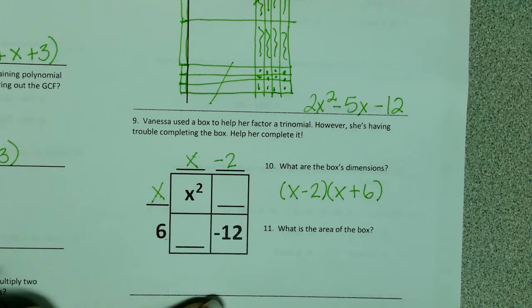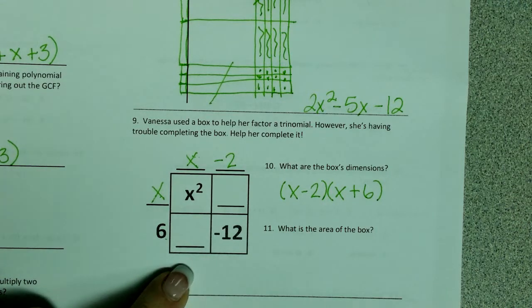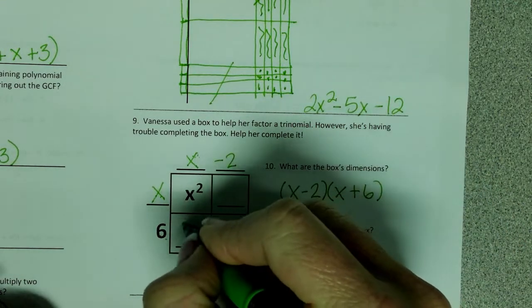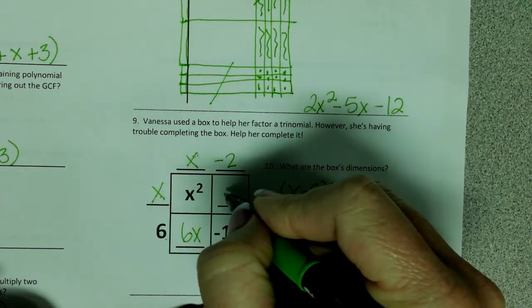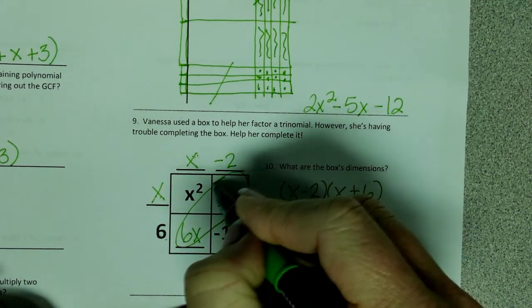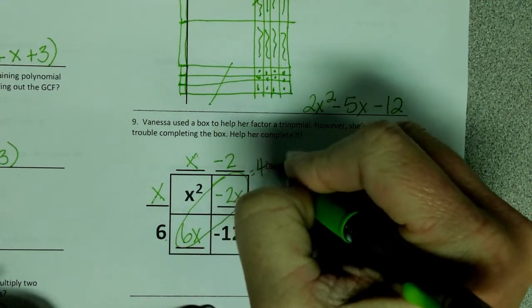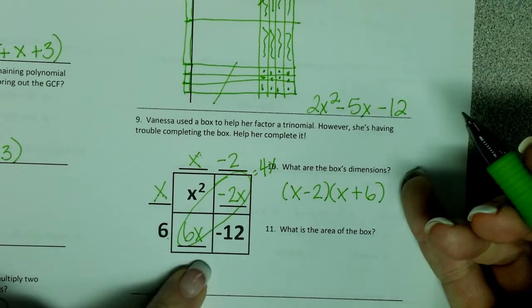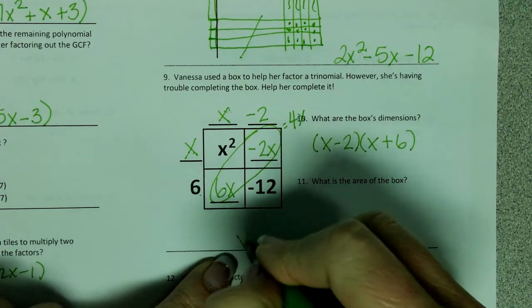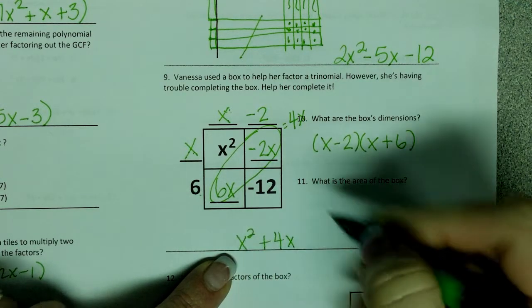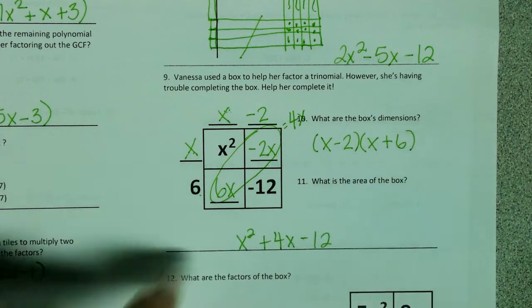And then the area will be on the inside. So now 6 times X gives me 6X. X times negative 2 gives me negative 2X, and then I have to combine these two, right? Which will give me 4X. We combine them by adding them, yeah? Okay, so then my trinomial will be, very good, X squared plus 4X minus 12.